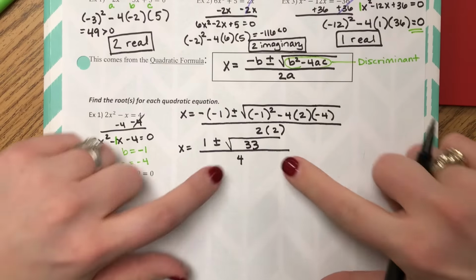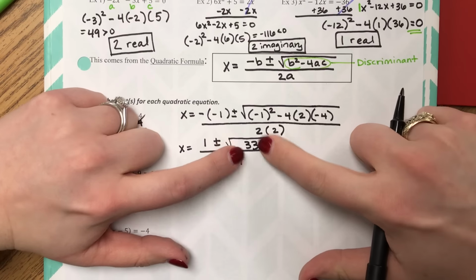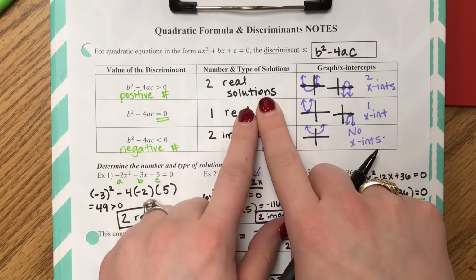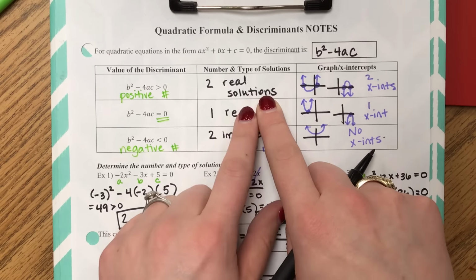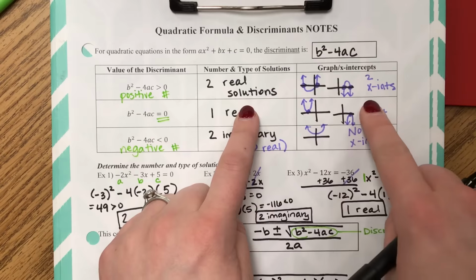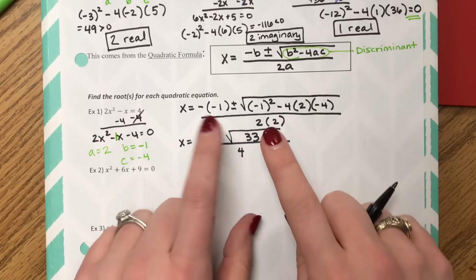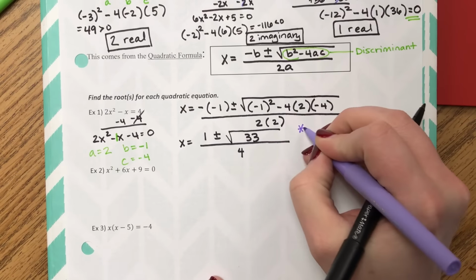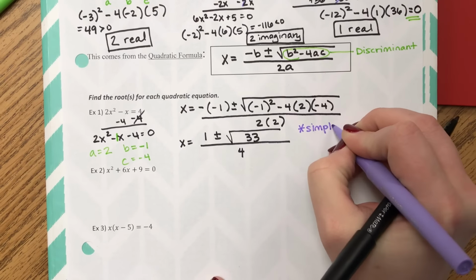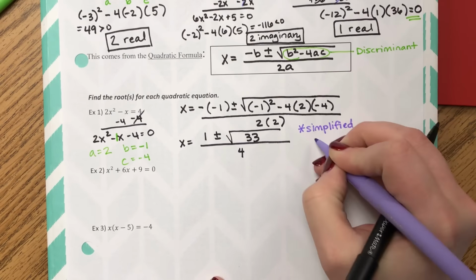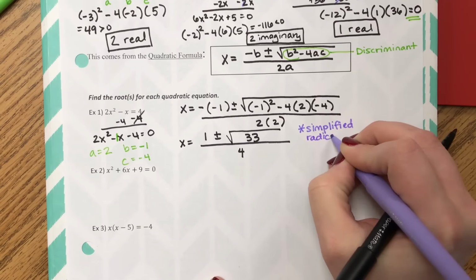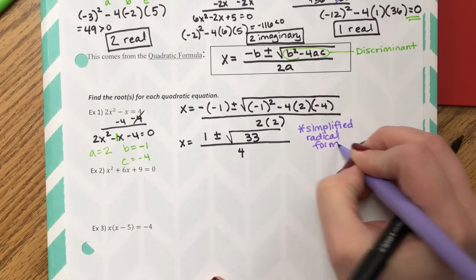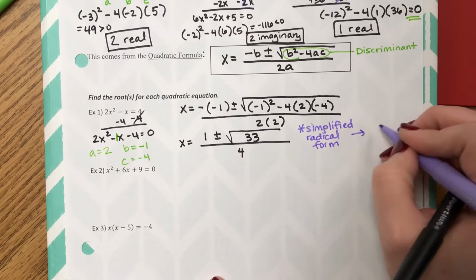Now, I'm not asking this, but here's what we could decide from the discriminant. If this is a positive number, go back up here, that means we know there's going to be two real solutions. If you were to graph that equation down there, you should see two x-intercepts. Okay, now how do we proceed from here? I want my answers today to be in what we call simplified radical form, which basically just means I don't want decimals.